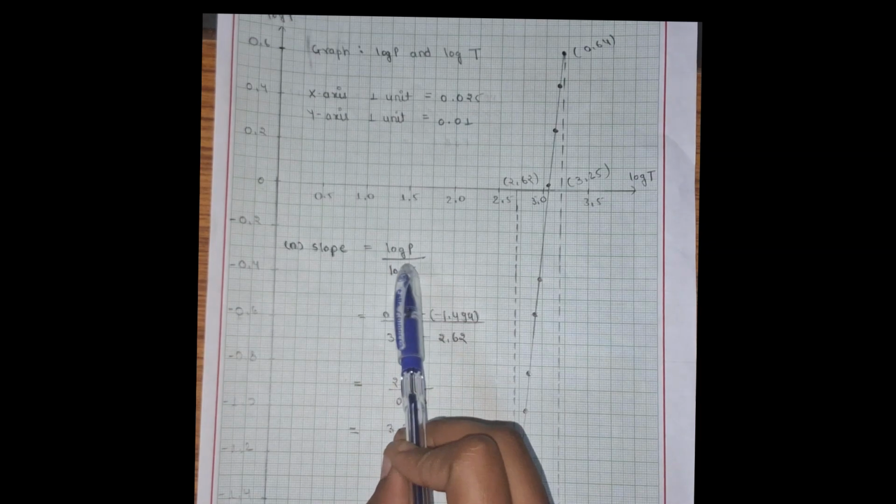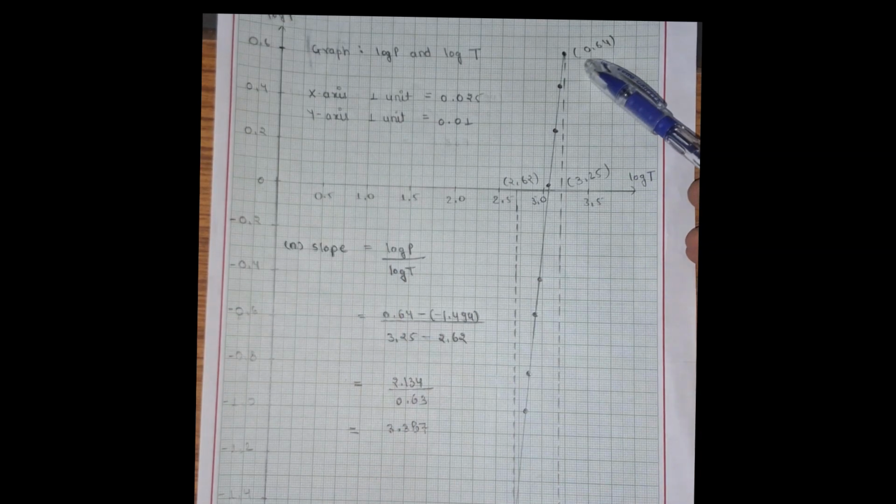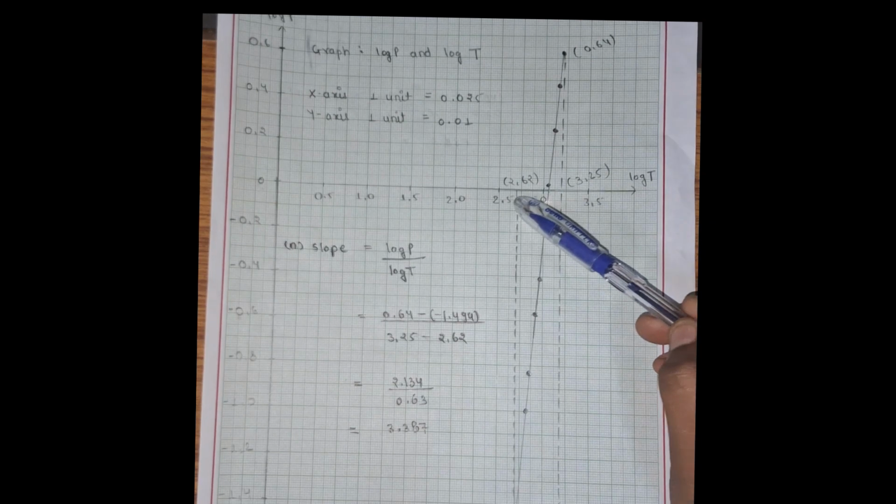We find the slope, log P upon log T, where the value of log P is 0.64 minus 1.494, and log T is 3.25 minus 2.62. So 2.13 divided by 0.63 is equal to 3.38. The value of the slope is 3.387.